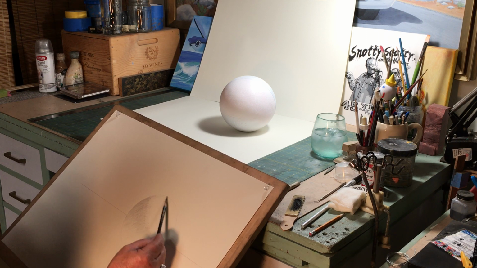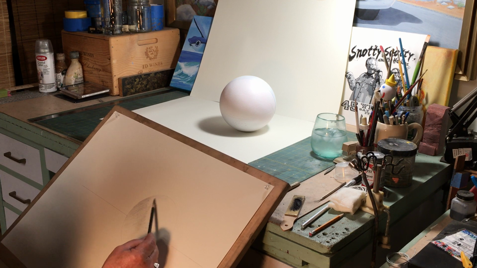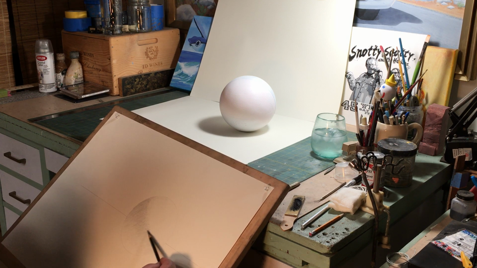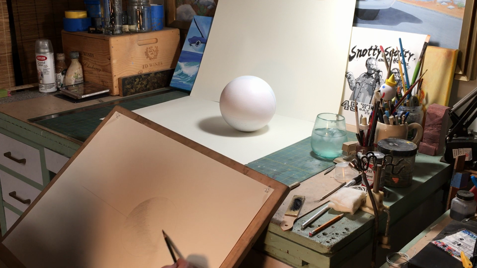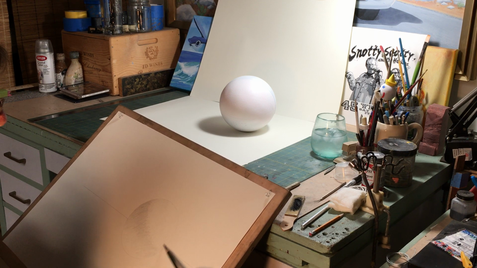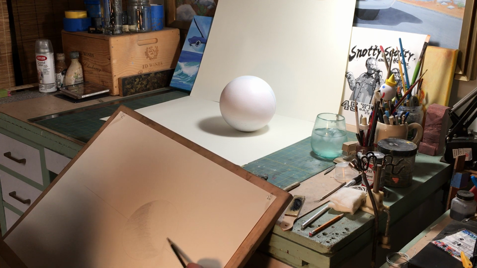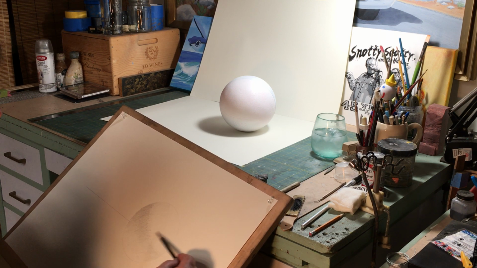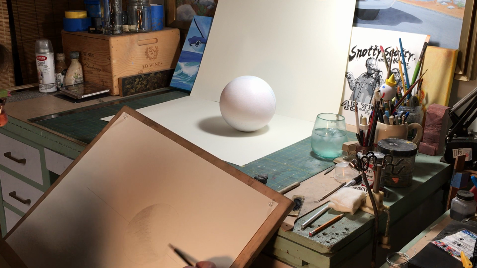Now let me go up here. Yes, this is all in light on this side of the sphere, but there is still very, very subtle value, so I'm going to start laying down a little bit of value, and imagine the direction that surface is going when you're laying down that wash of value.